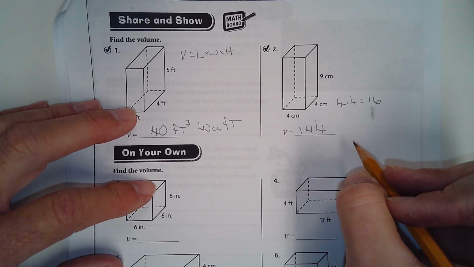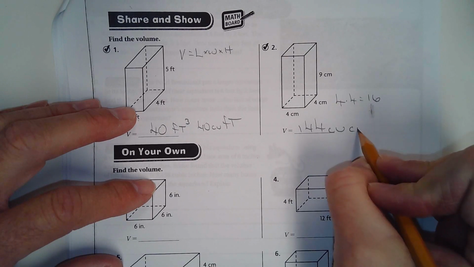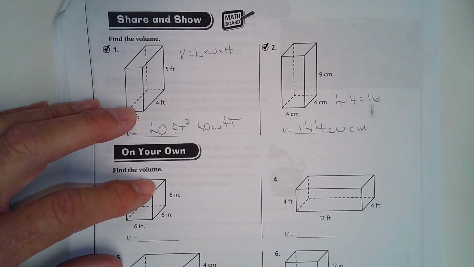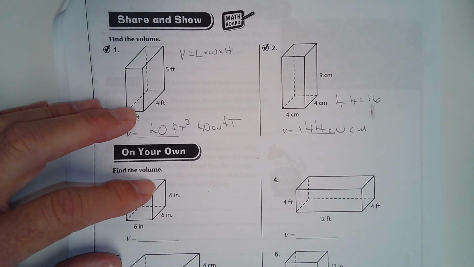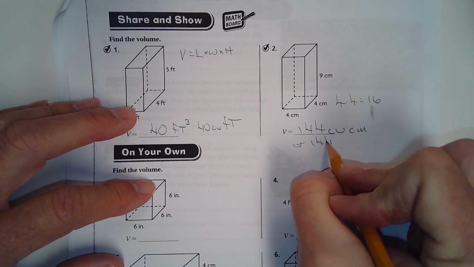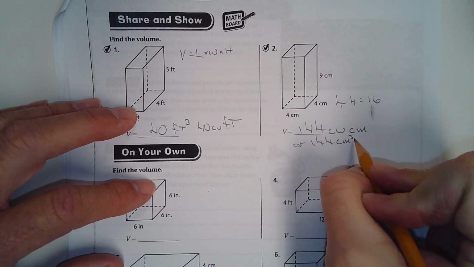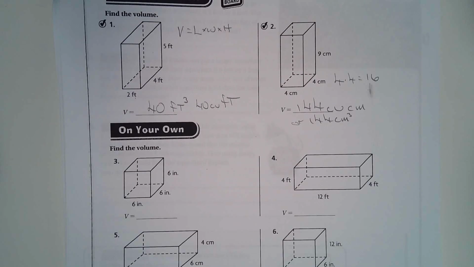Yep, you could put cubic centimeters, or you could put 144 centimeters cubed. Either one of those would work, okay? Questions, anybody? Ms. Nealons, you getting these? Okay, good. All right. Everybody do number 3.